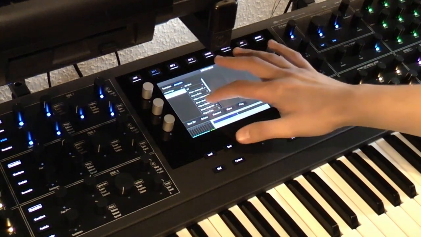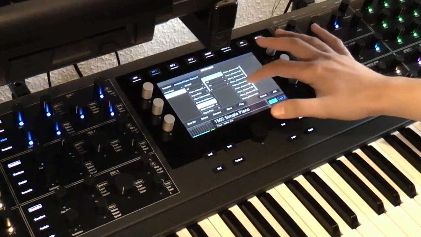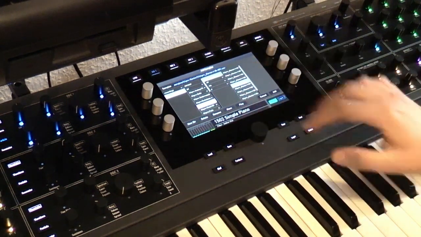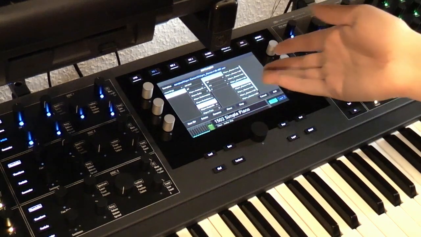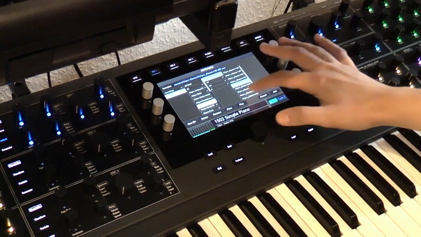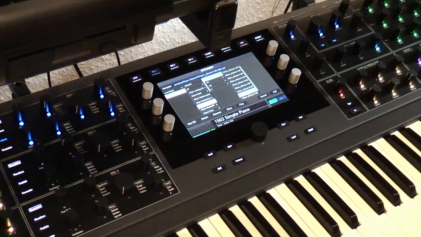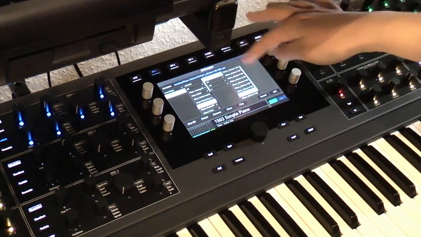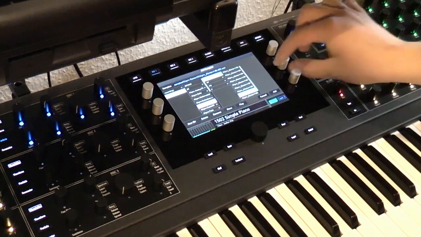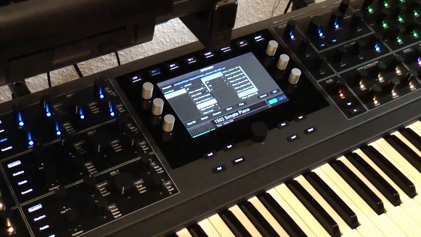For instance, these ones here. You can pre-listen to them before you load them in. And when you select one sample and click on Add, then this one selected sample is going to be loaded into oscillator 1.